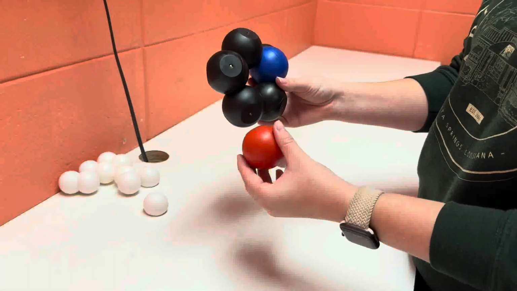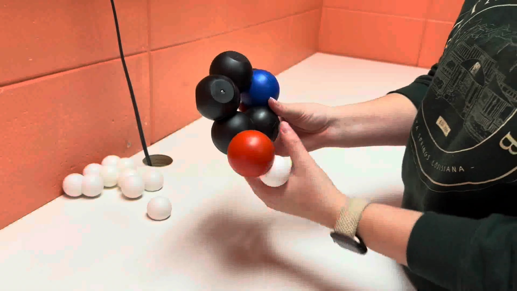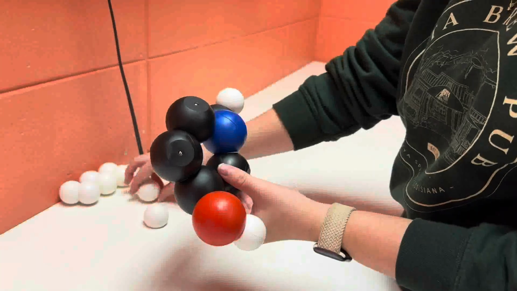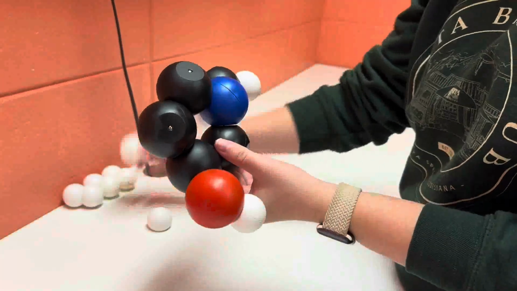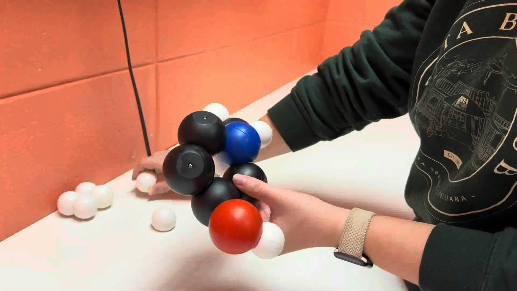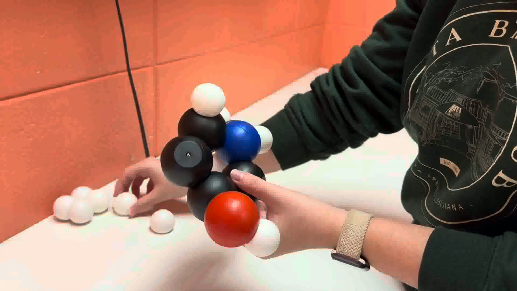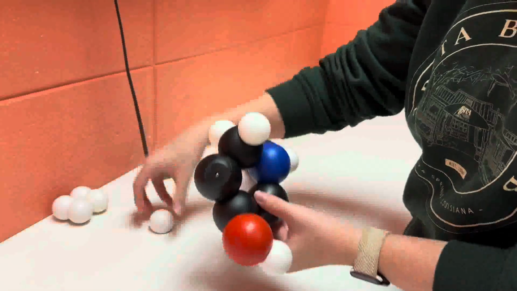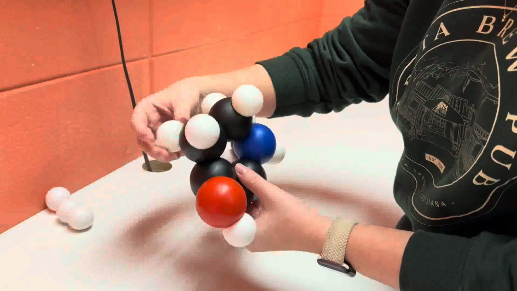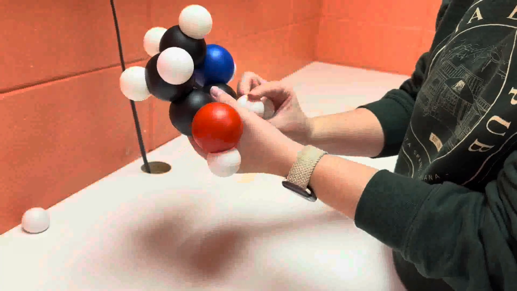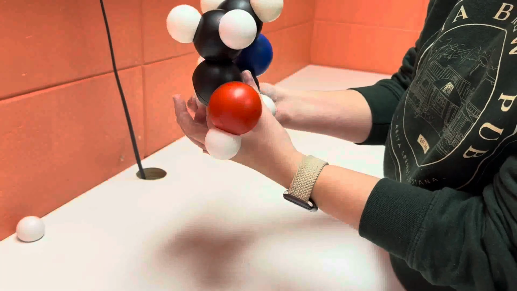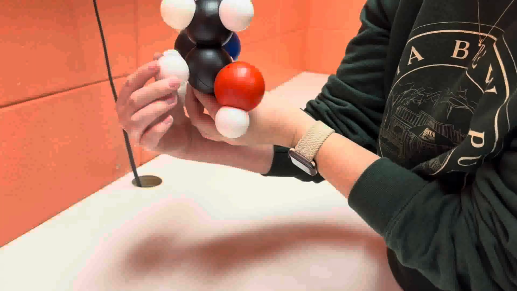Okay, so now we're going to go ahead and attach the secondary alcohol group, and then we're going to finish by adding all of our hydrogens. So this carbon has 3 hydrogens attached. This one has 2. This one also has 2. This one down here at the bottom also has 2. And then on the back side, we have 1 more attached.